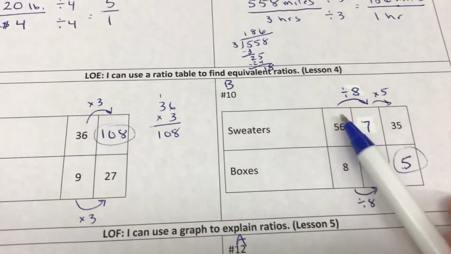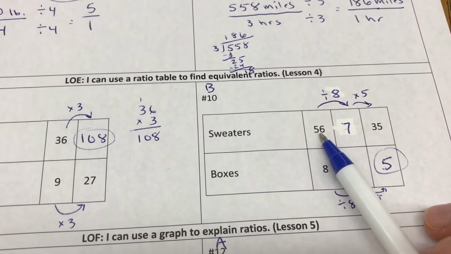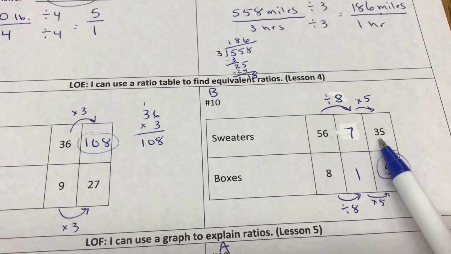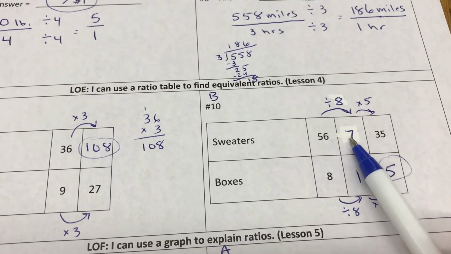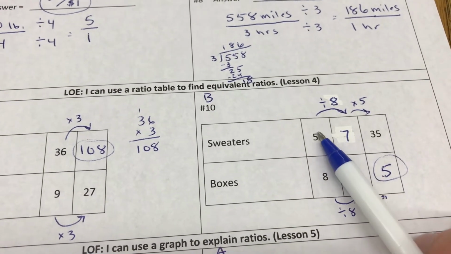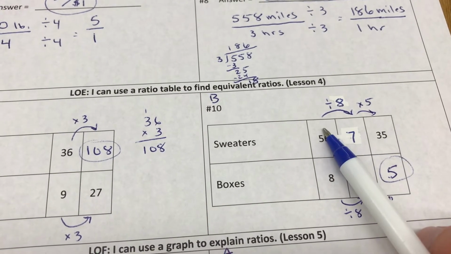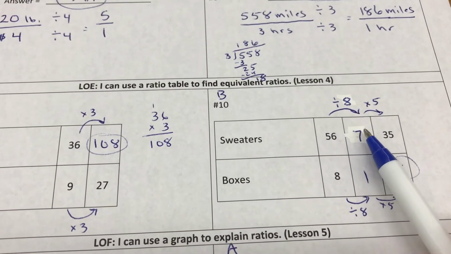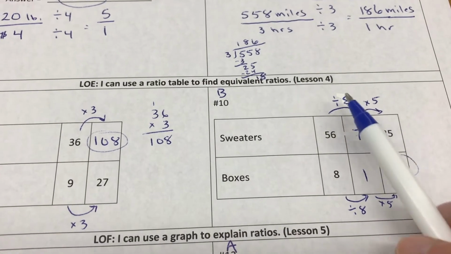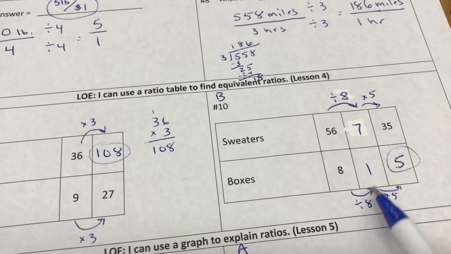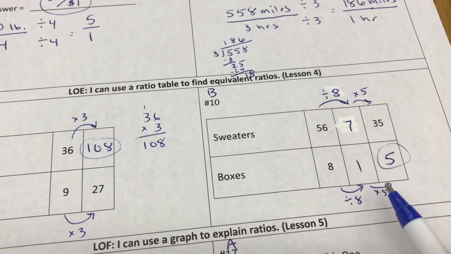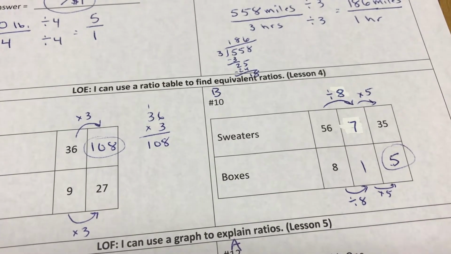So I looked here first and I thought, okay, 56 and 35 both have a factor in common of 7. So I can get 56 to 7, and then I can get 7 to 35. So 56 divided by 8 is 7. 7 times 5 is 35. You can do 8 divided by 8 down here, and then that gives you 1, and 1 times 5 gives.